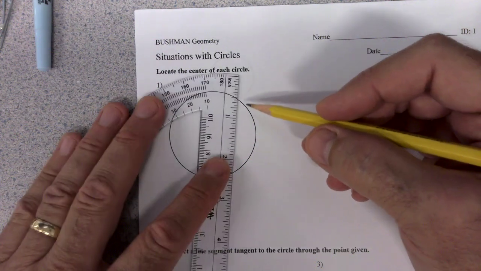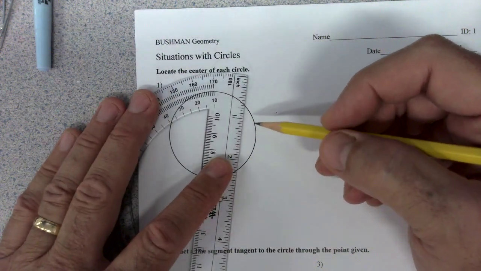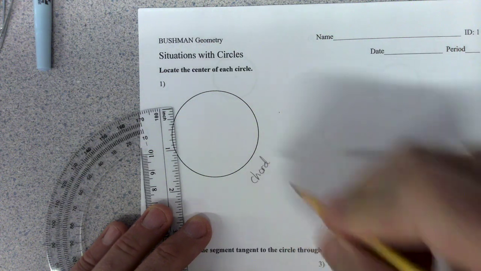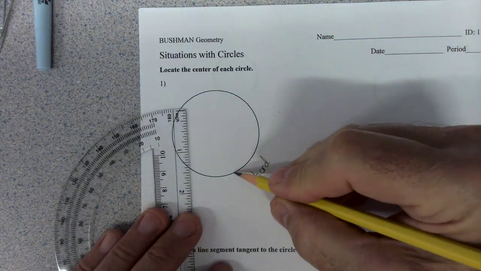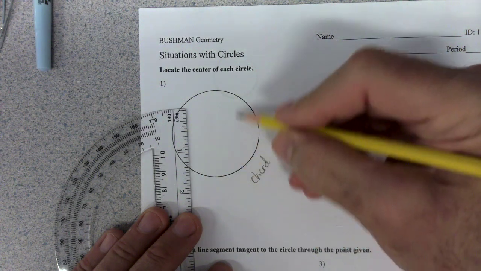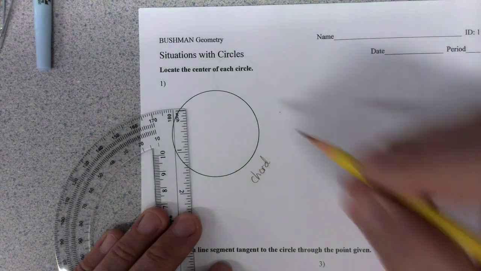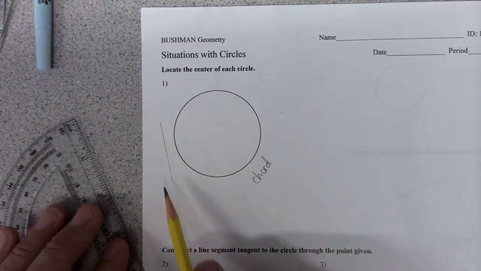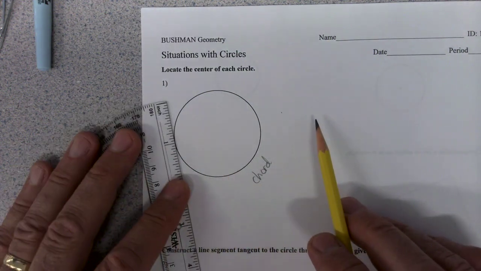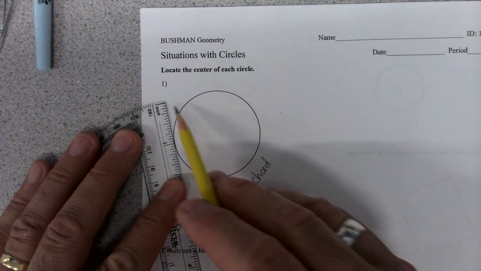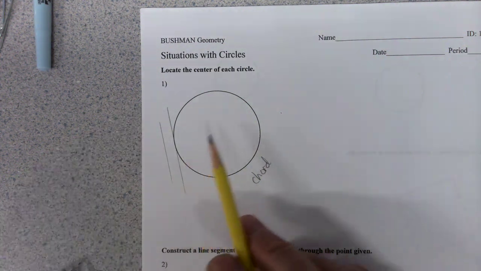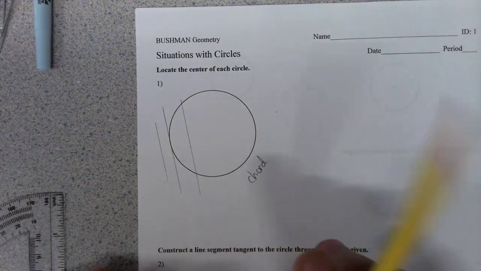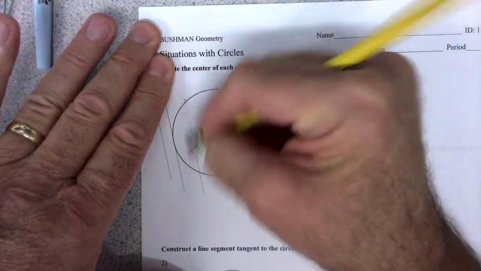So it starts by drawing a chord. A chord, C-H-O-R-D, you don't need to write this down, but so you know what I'm saying. A chord is a line segment that touches a circle in both spots. All right, so a line can either not intersect the circle, can intersect the circle only once, and that's called tangent, or in 2 places, creating a chord. All right, so we're going to draw chords.